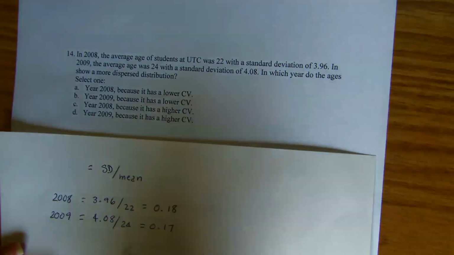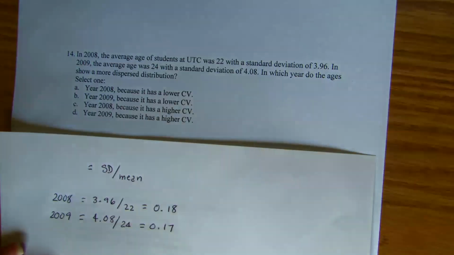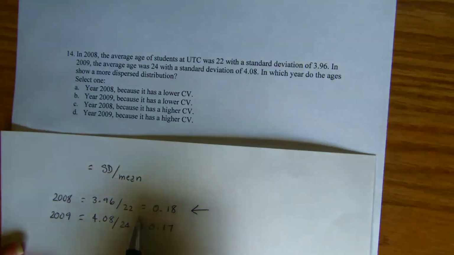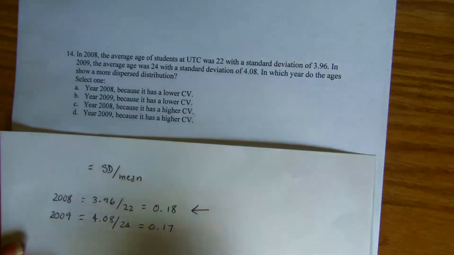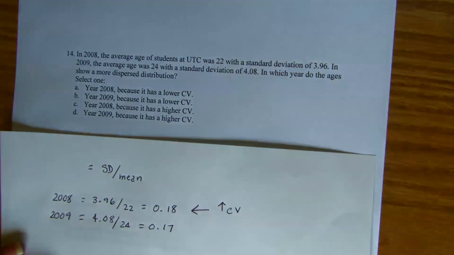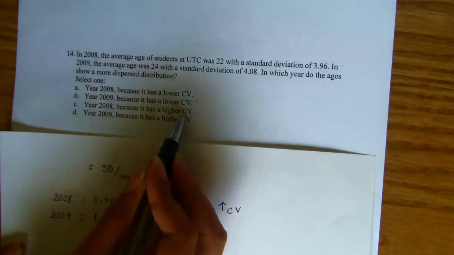The higher the coefficient of variation, that means the more dispersed our distribution is. So that means 2008 would have a more dispersed distribution because it has a higher coefficient of variation. So that means our answer here would be year 2008 because it has a higher coefficient of variation.